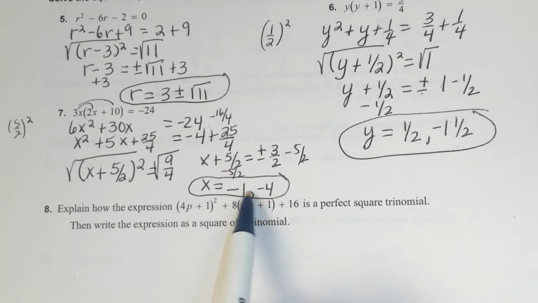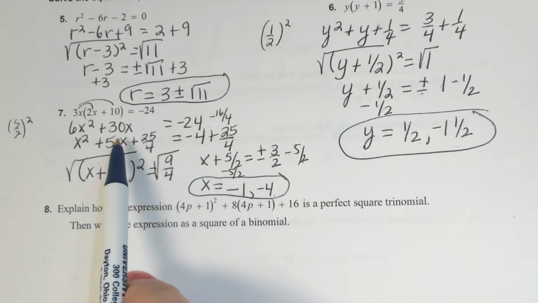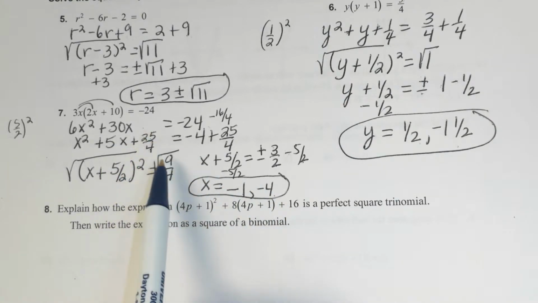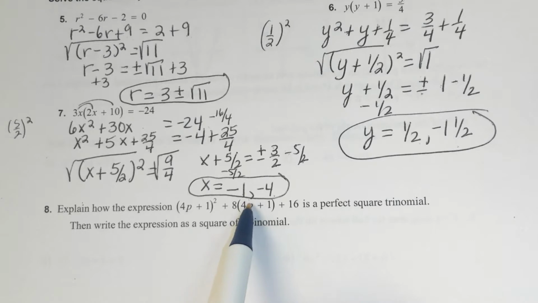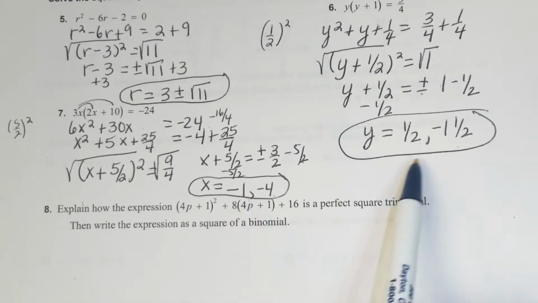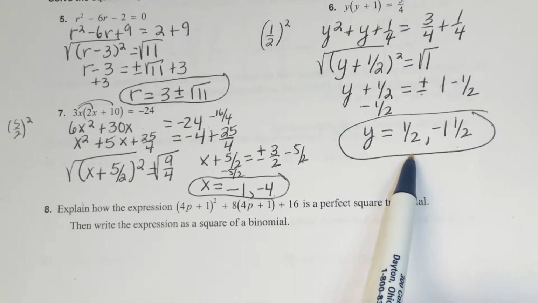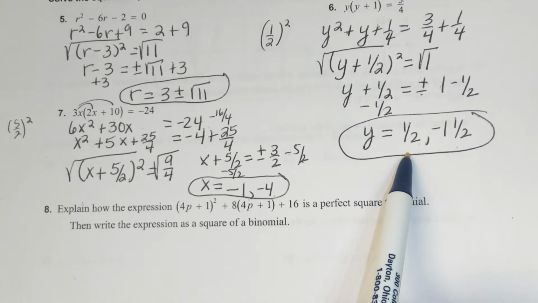When I get nice solutions like that, what do you think that means about the very beginning part? It could have been factored. I could have just factored it, is what that means. When I get nice whole number answers, even this one could have been factored, is what that would imply.